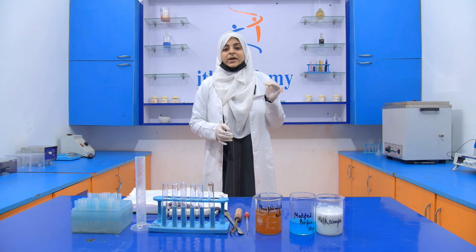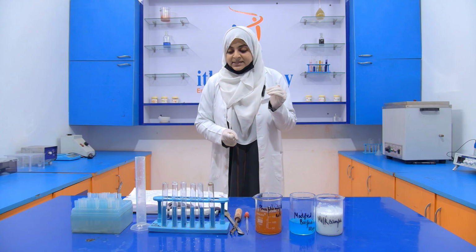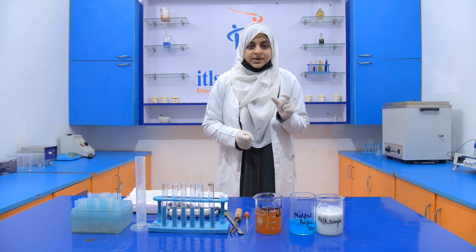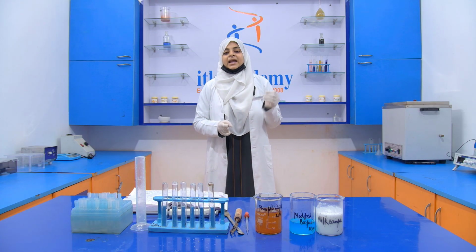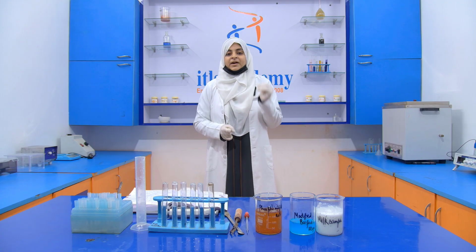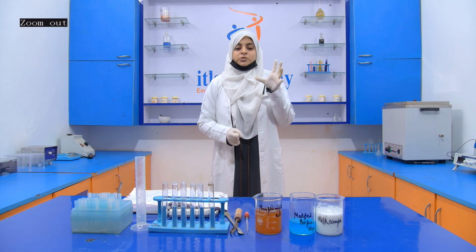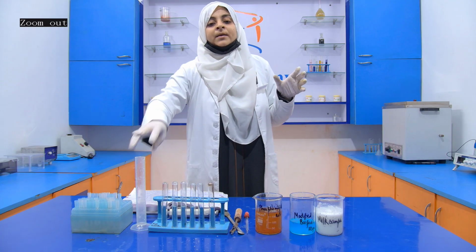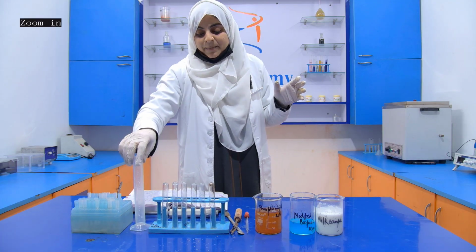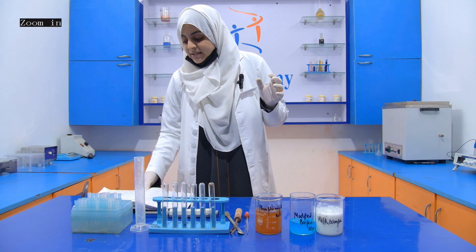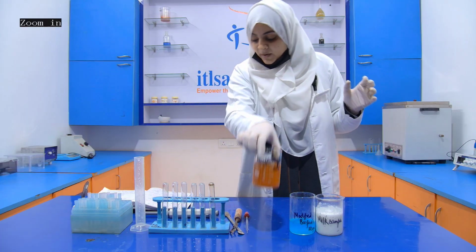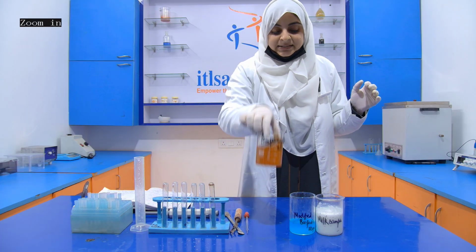Then we add 125 ml of the phosphoric acid, which is in a concentrated form, and after that again we make up the volume to 500 ml. Okay, here what we have to do is make up the volume. For the makeup of the volume, we use a measuring cylinder. So this is how we prepare the phosphomolybdic acid.